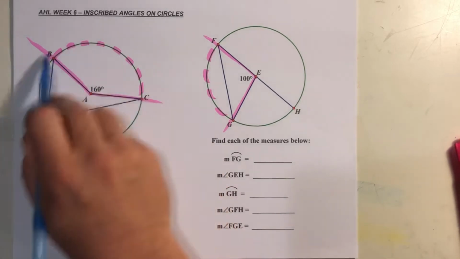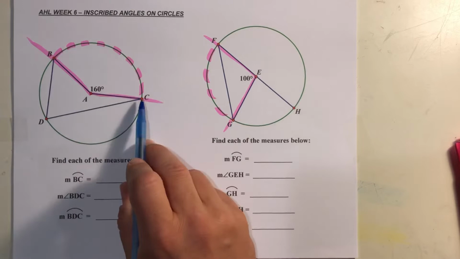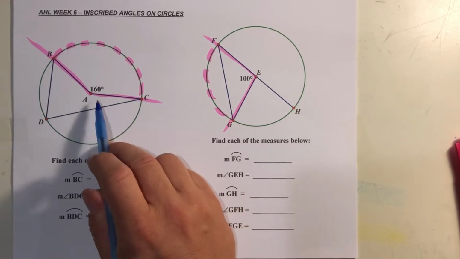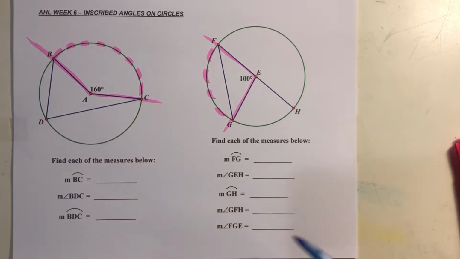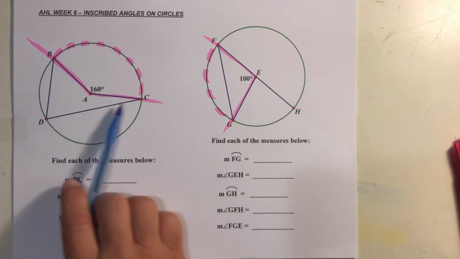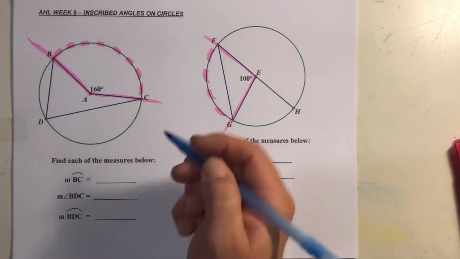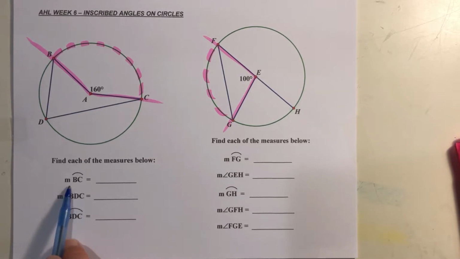We can call this circle A, but angle A, or angle BAC, they're showing us right now is 160 degrees. So that's a central angle because that angle is located at the center, hence the name. So circle A is the name of the circle. Angle BAC has a measure of 160 degrees. We're asked to find a couple things down below, so let's start off with something that we should remember.